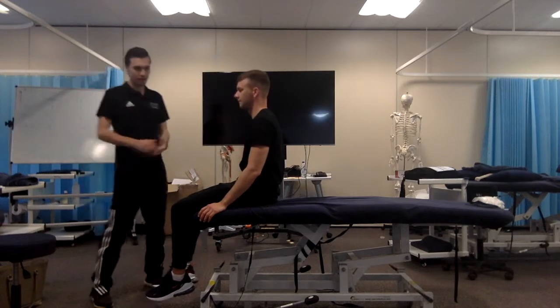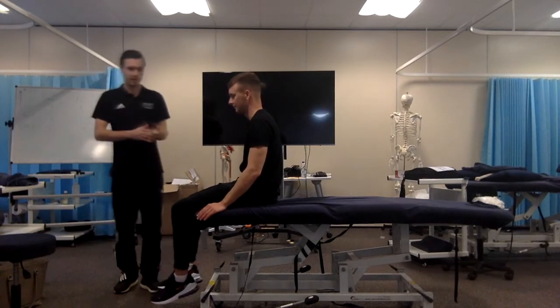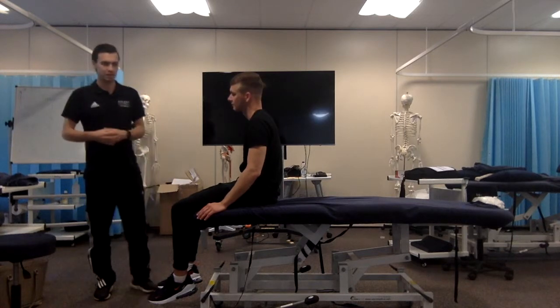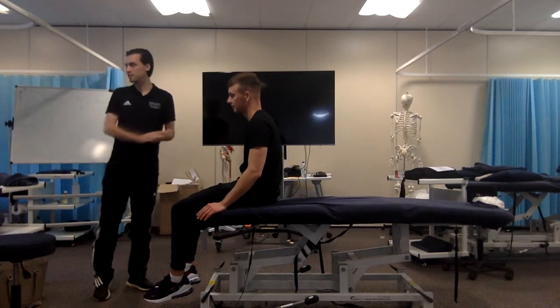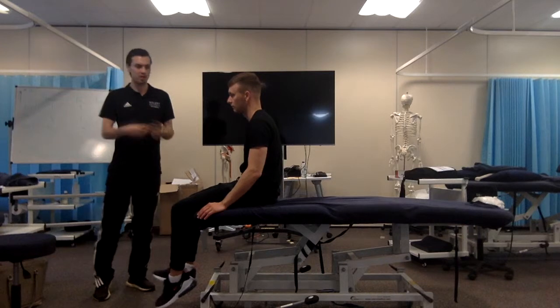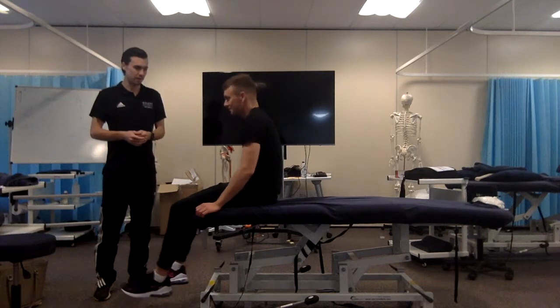Good. Okay, so that would be it for muscle length testing. If you're thinking about timing and whether you can fit it all into 15 minutes, technically that should only take 2 or 3 minutes, as well as your observations. So we're only about 5 minutes of our way through now.